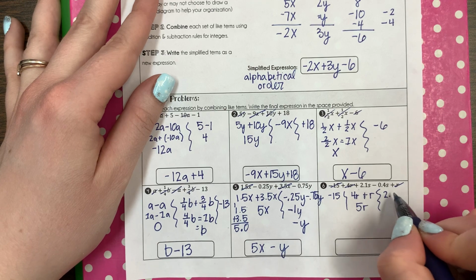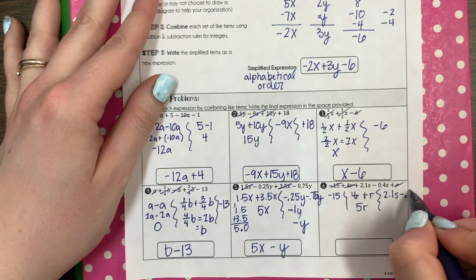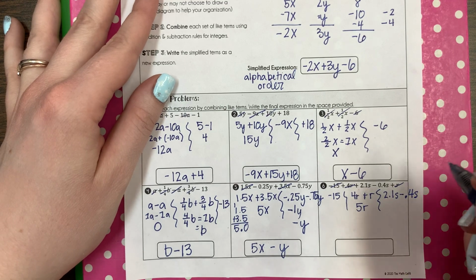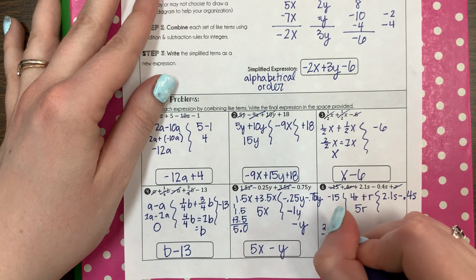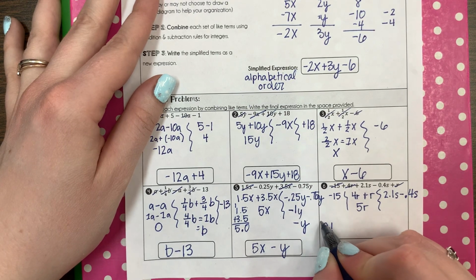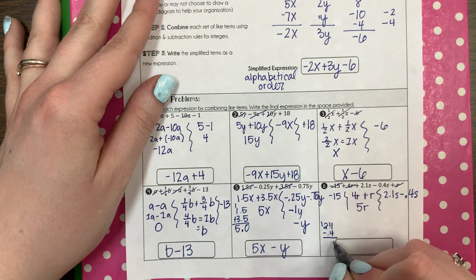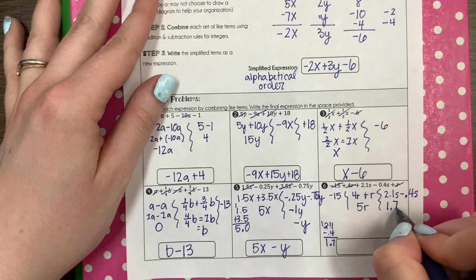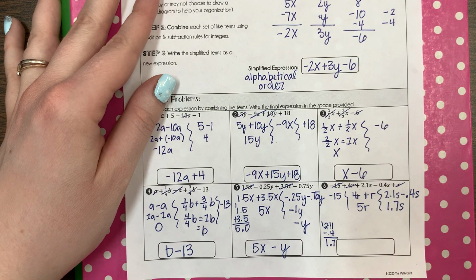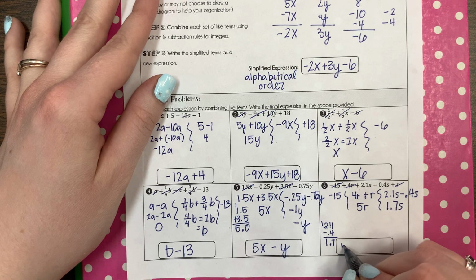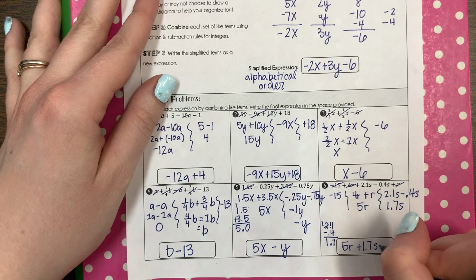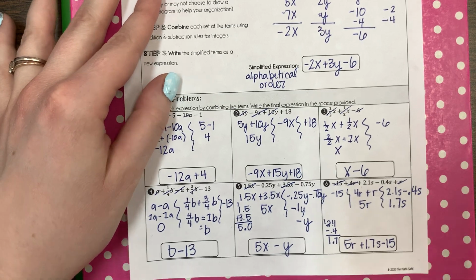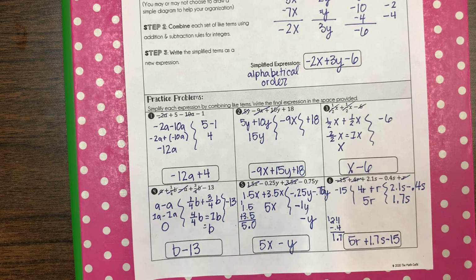And then we have 2.1s minus 0.4s. Well, when we subtract 2.1 minus 0.4, if you need a little scratch work, we would borrow, so this would become a 1, this would become 11. 11 minus 4 is 7. Carry a decimal point and then 1. So that's the same as 1.7s. Now in alphabetical order, so r comes first. So 5r plus 1.7s, and then last but not least, minus 15. So now make sure to glue this in your strategies section.